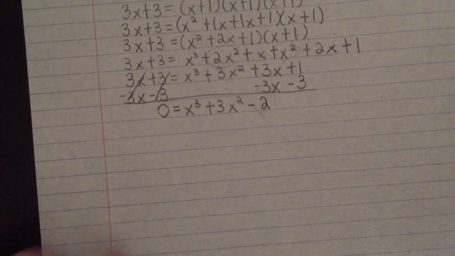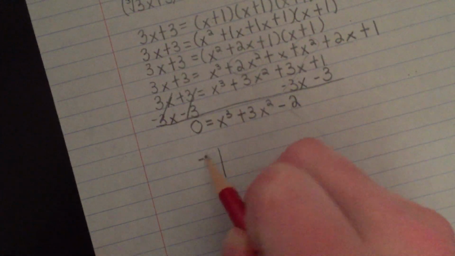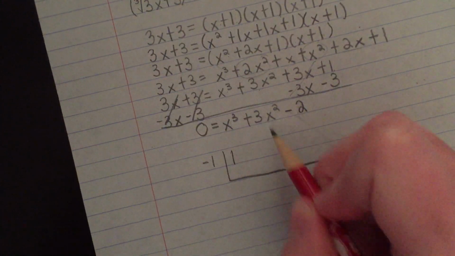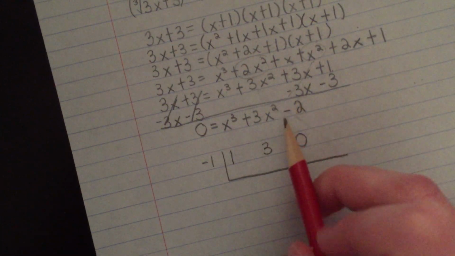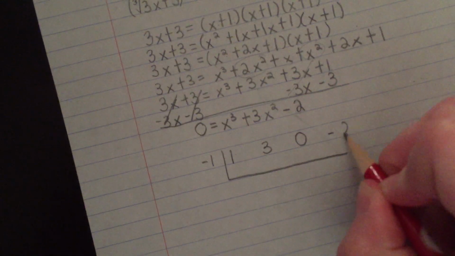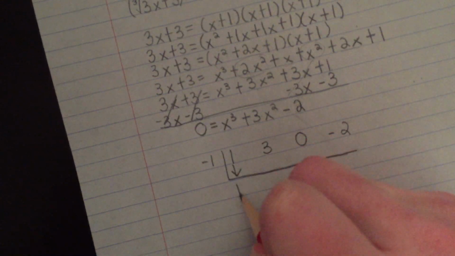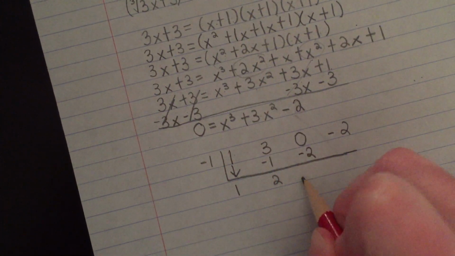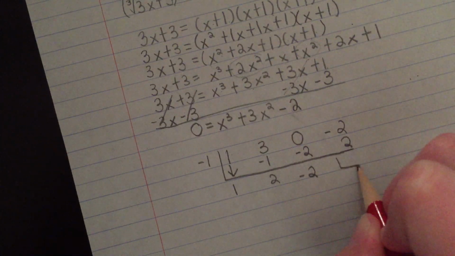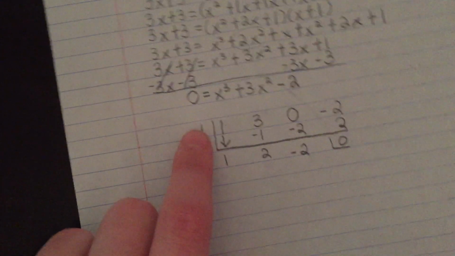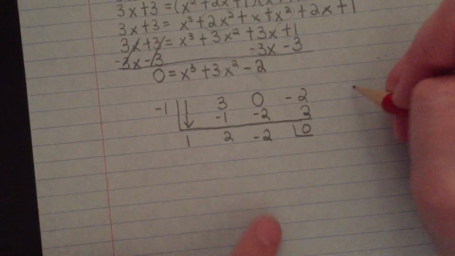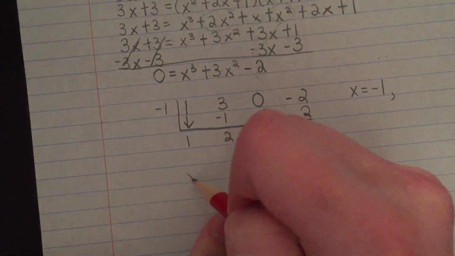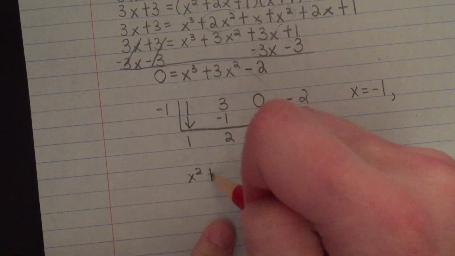So you remember this. Take that root of -1 and divide it out using synthetic division. So I would have 1, 3, 0 as a placeholder for my x term, -2, and then just start going to town. So this would be 1, this would be -1, that would be 2, that would be -2, that would be -2, that would be +2. As we expected, the remainder is 0 because -1 is a root. So far I have x equals -1 as a root. Okay, that worked out. And then here I'm left with a quadratic. It started cubic, now it's quadratic.